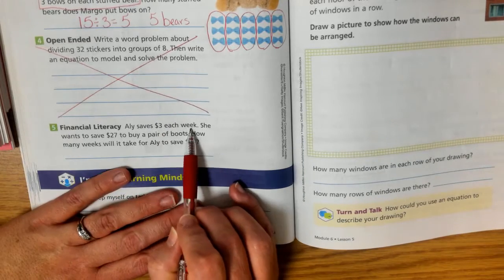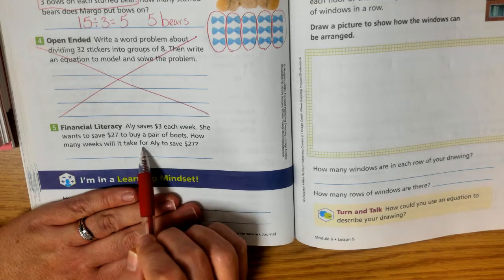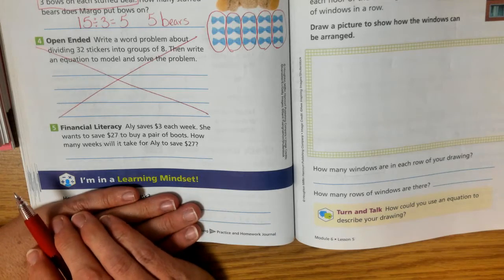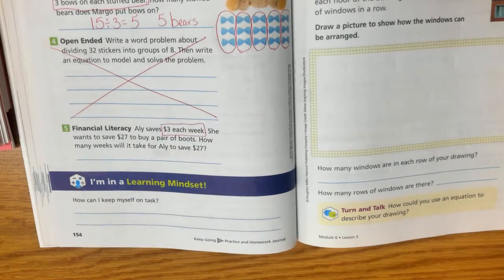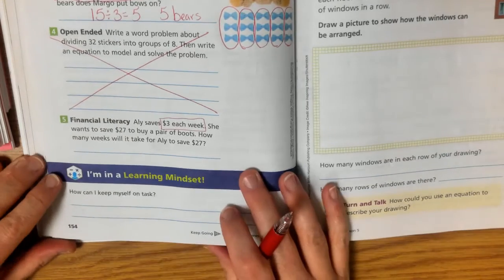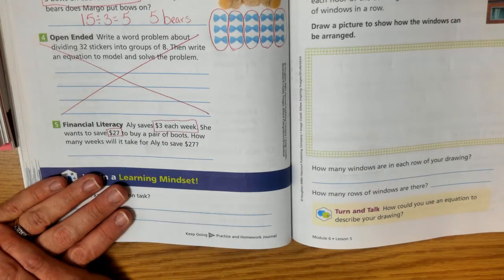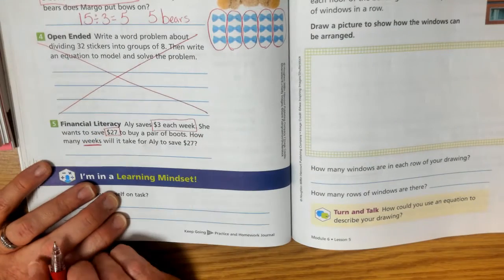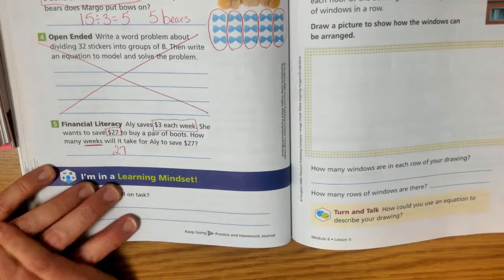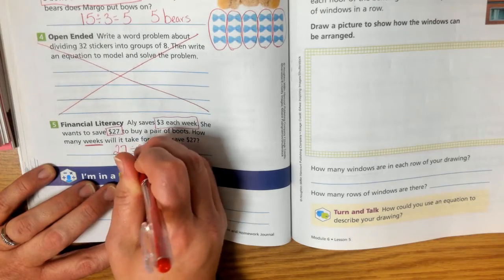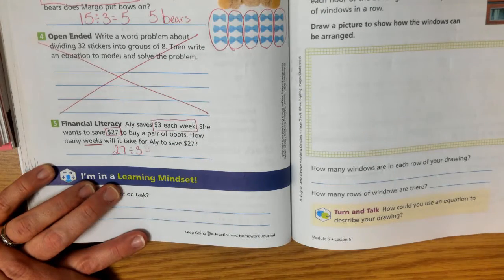Allie saves $3 each week. She wants to save $27 to buy a pair of boots. How many weeks will it take for Allie to save $27? So we know that Allie is going to save $3 every week. She's going to put $3 every week away, probably in her piggy bank or somewhere safe, because she needs to get to $27 so she can buy that pair of boots. So we need to figure out how many weeks will it take for her to save $27. So our total money she needs to save is $27. Every week she's going to put $3 away, so divided by 3, and then that's going to tell us how many weeks it's going to take for her to save up for her boots.